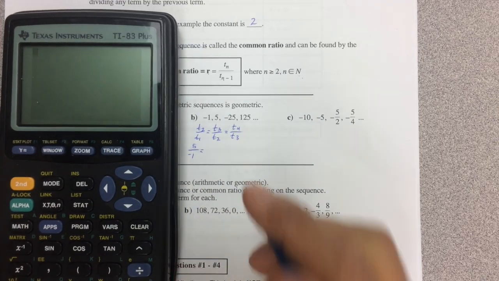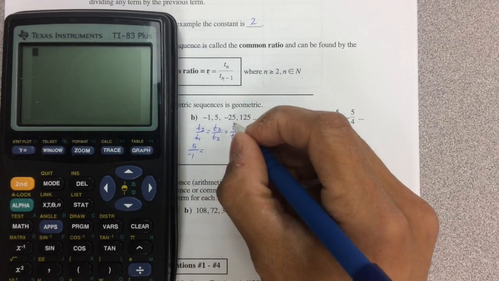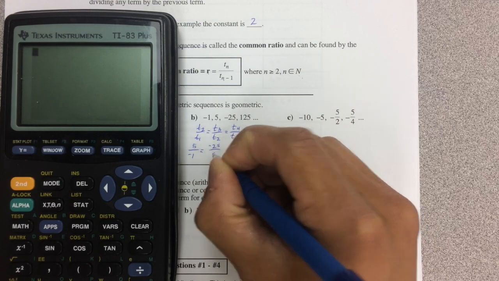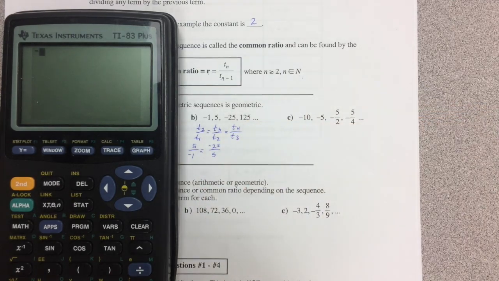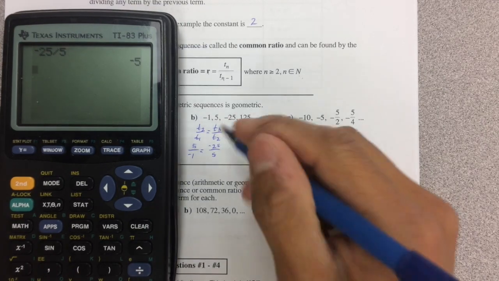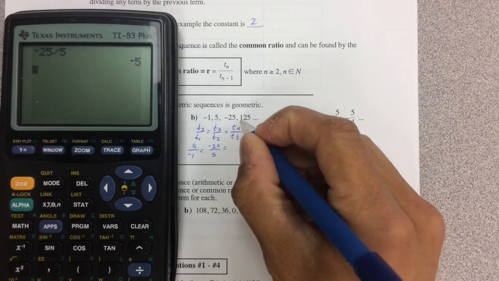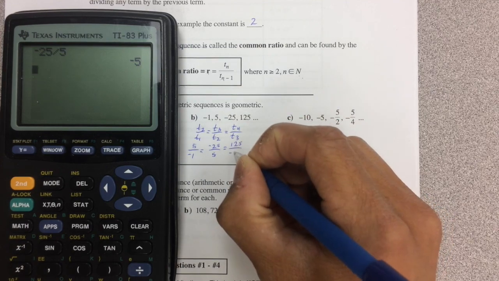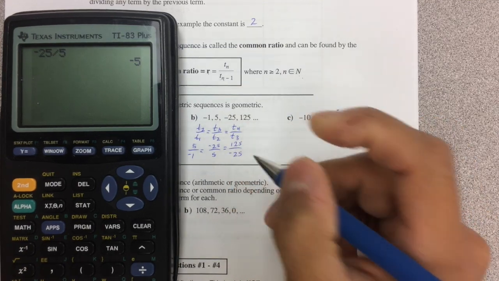This might be a little helpful for you here. Term 3 divided by term 2, so negative 25 divided by 5 is equal to negative 5. Term 4 divided by term 3, 125 divided by negative 25 is also equal to negative 5.